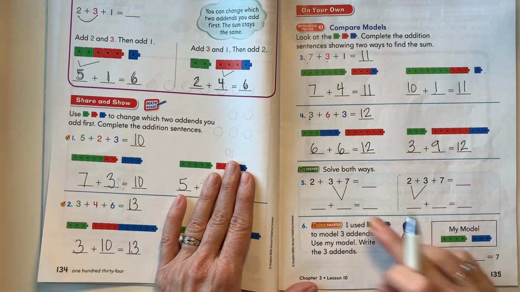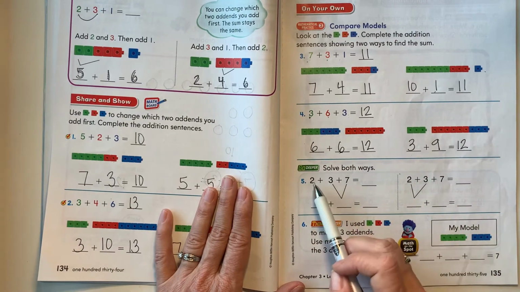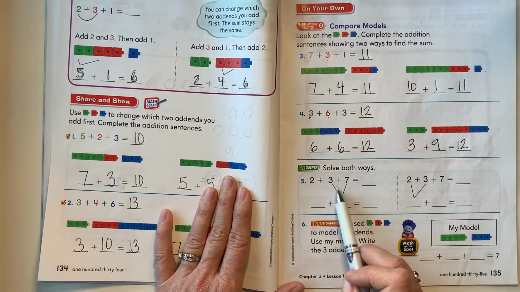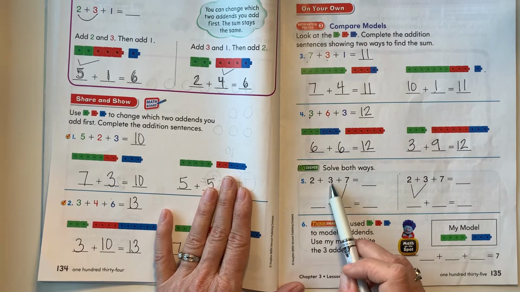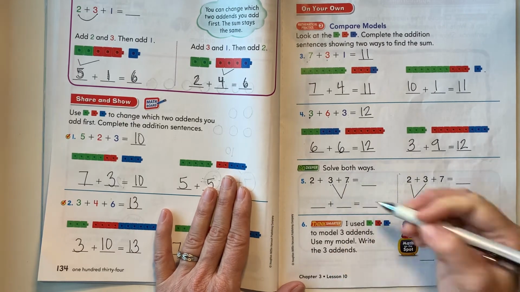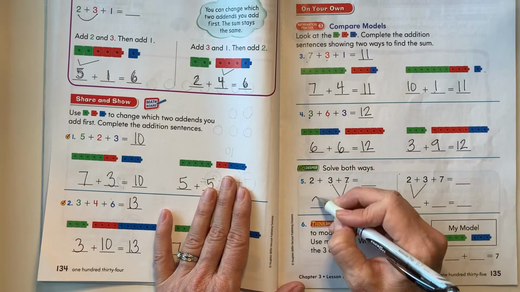Okay, so this is the same thing, but now we don't have our blocks. We don't have our picture to show us. So we have 2 plus 3 plus 7. Now this way they have this little caret here because they're adding the 3 and the 7 first. So what is 3 plus 7? It's 10. Bring the 2 down.